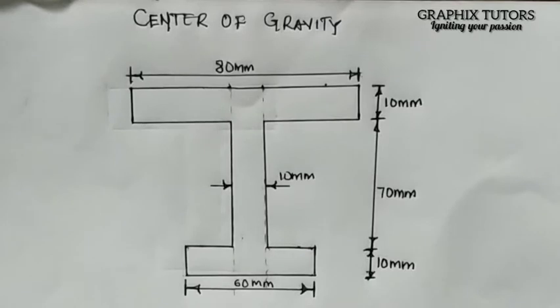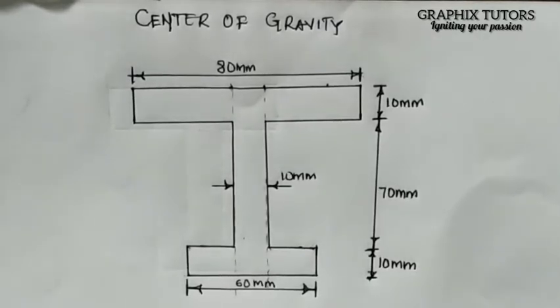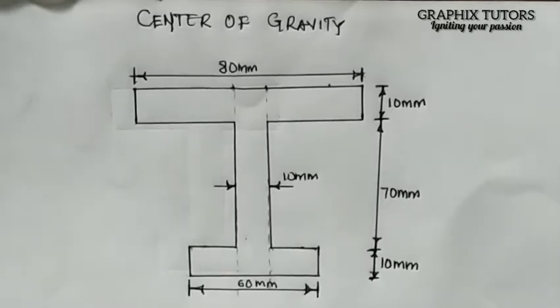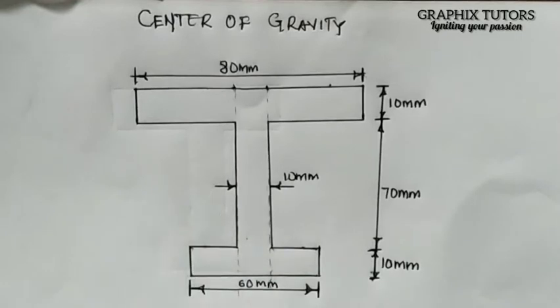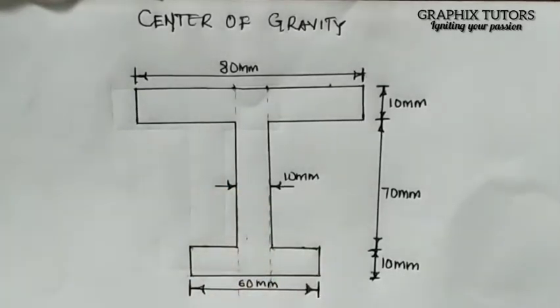Today we want to study an aspect of mechanical engineering science which is called center of gravity. Like in my previous video, I made you understand that center of gravity is the point at which all the weight of the body acts, right? And we want to take the center of gravity of this plane figure.